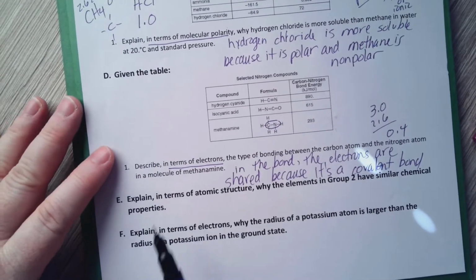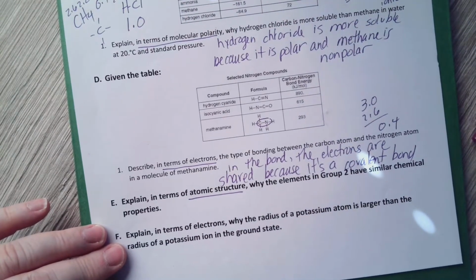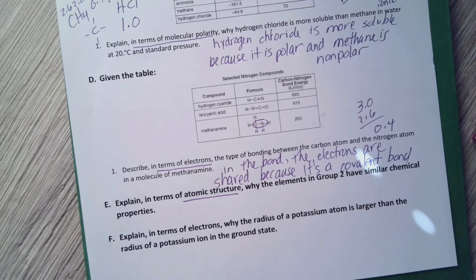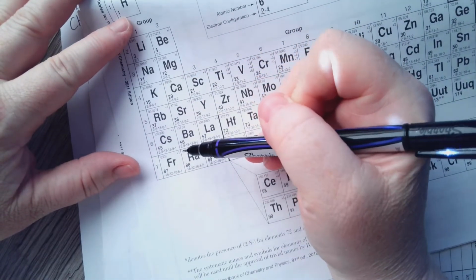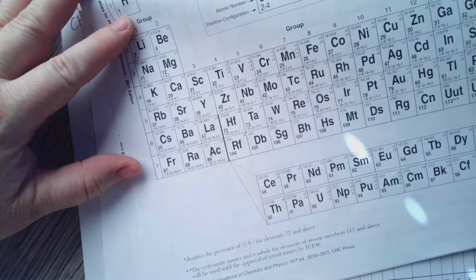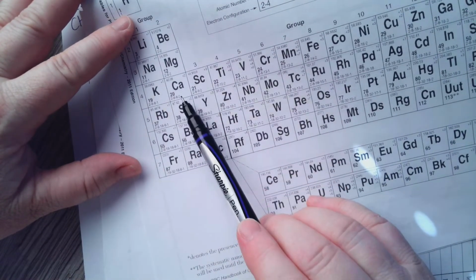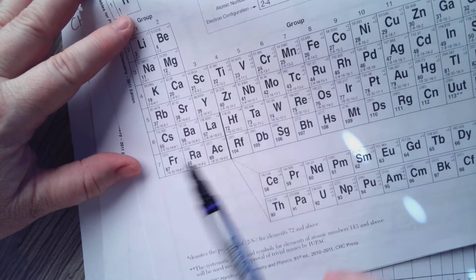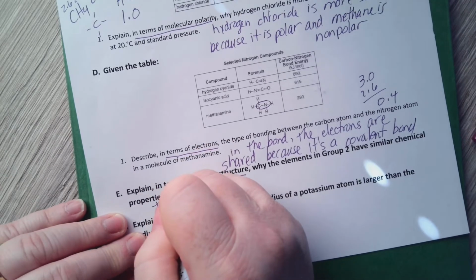All right, explain in terms of atomic structure. So we've got to talk about what the atom looks like. Why the elements in group 2 have similar chemical properties. So I could talk about any group like this, but it asked about group 2. Well, there is one thing that determines our chemical properties, and it is the number of valence electrons. And if you look down this group, you will see they all have the same number.